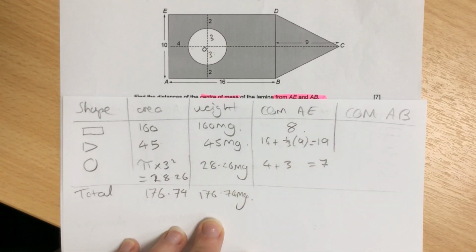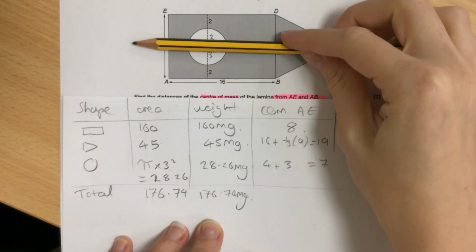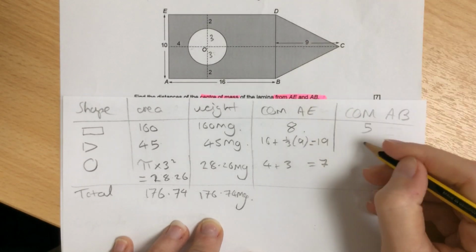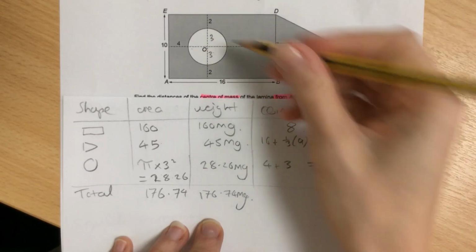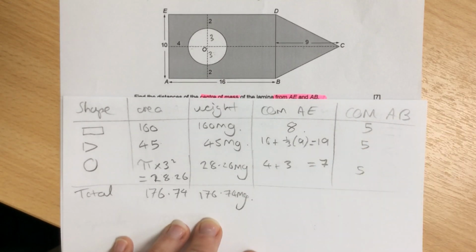Okay. Next one then, centre of mass from AB. Going up the rectangle, halfway is 5. At the triangle, halfway would be 5. And the circle is 2 and 3, that's also 5. So now we know the centre of mass from AB is just going to be 5.